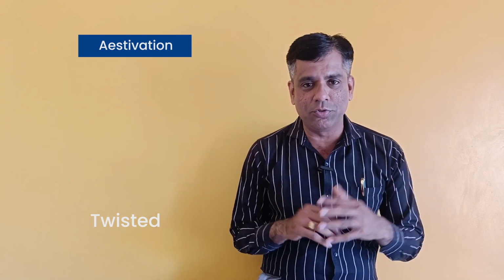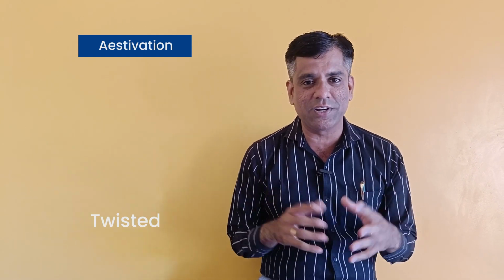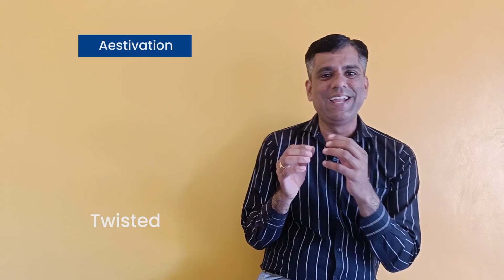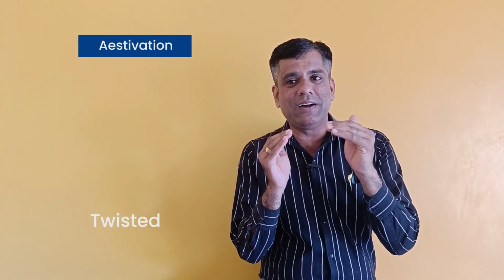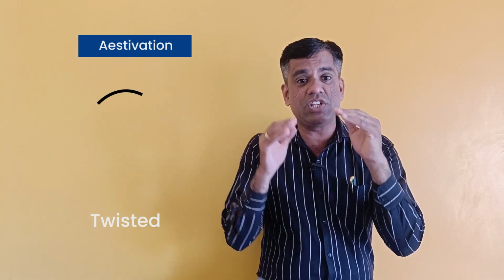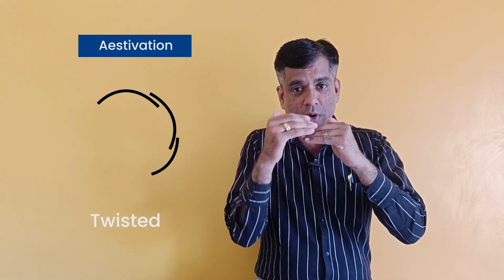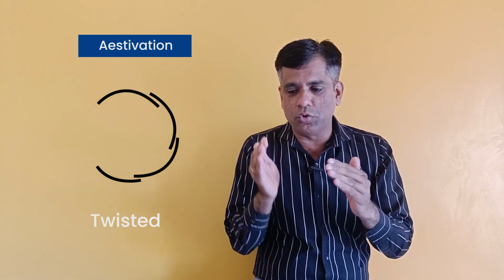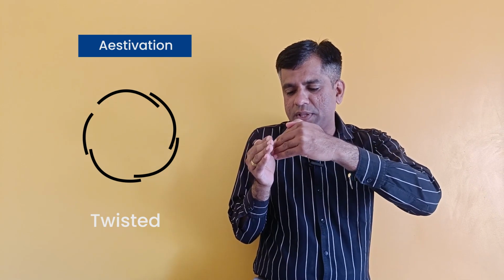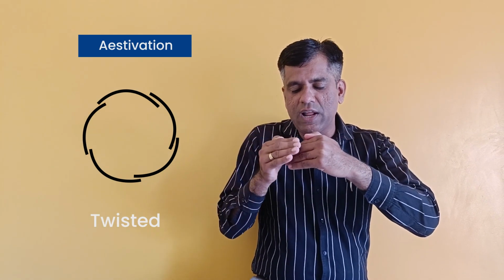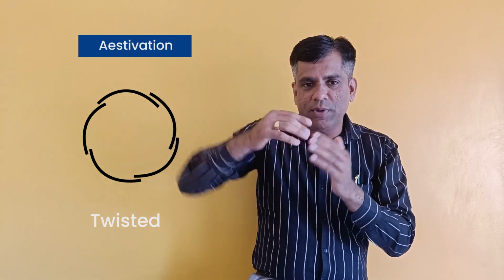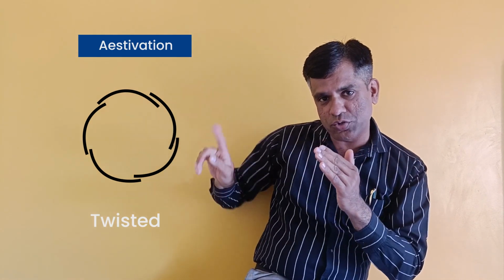Then talking about another aestivation, that is twisted. The name itself has twist. Not the twist dance that you do, but where these particular sepals, each appendage, is overlapping the next one, right? And so on. One sepal is overlapping the next one, there is another overlapping the next one, so one is overlapping the other, which is overlapping the other, which is overlapping the other.